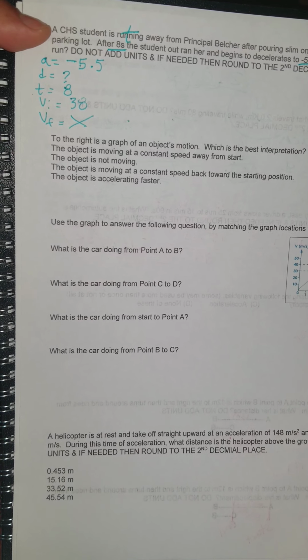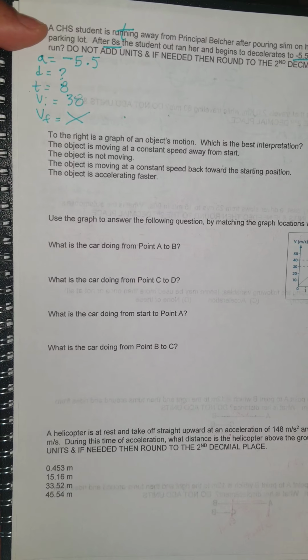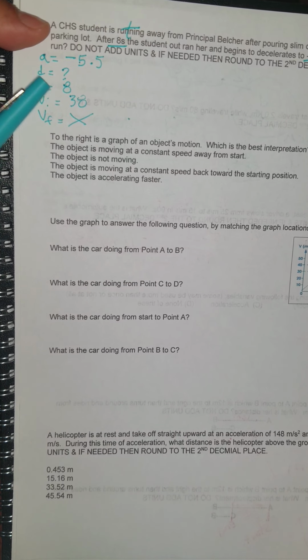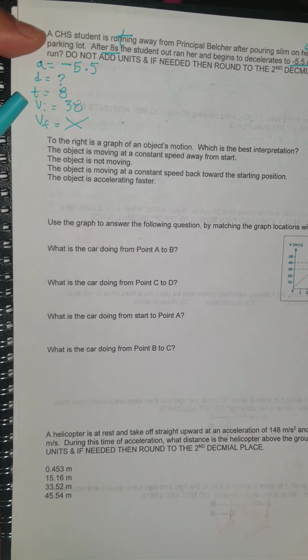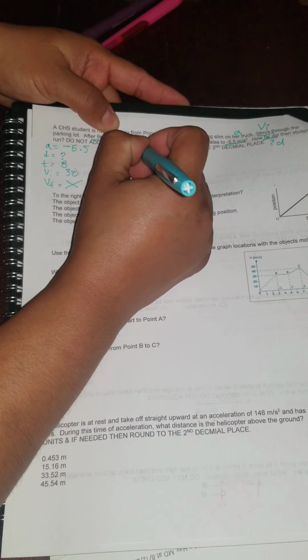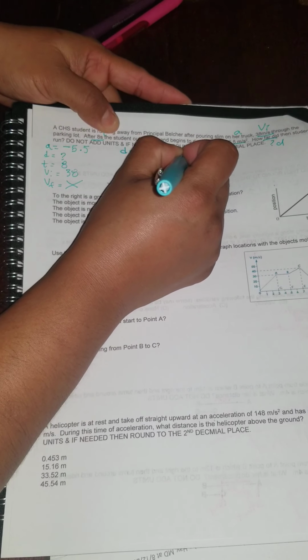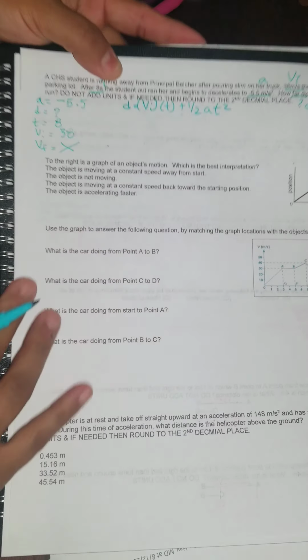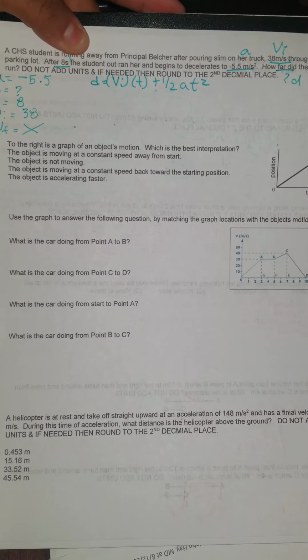Using the flow chart from your notes, was D ever discussed or used in this equation? Yes, it's my unknown. Was T ever used? Yes. It tells me that the equation I should use is D equals VI times T plus 1/2 AT squared. Remember what I do: I go back and double check it.